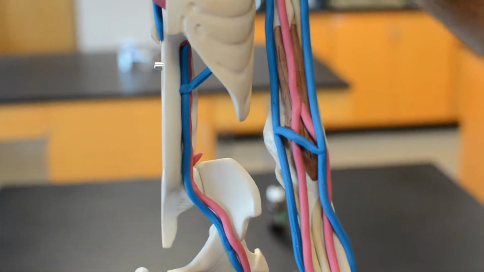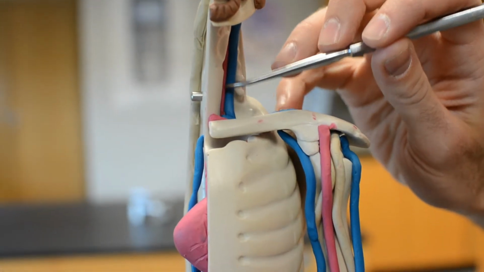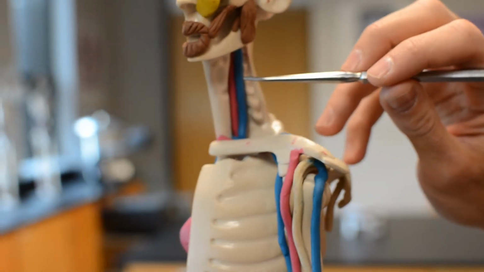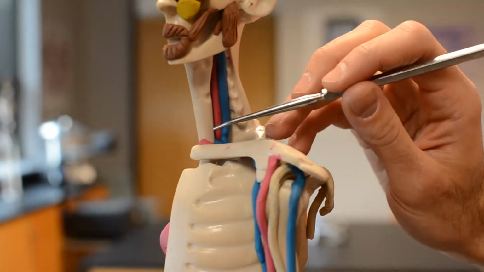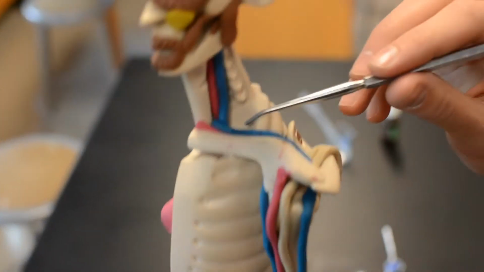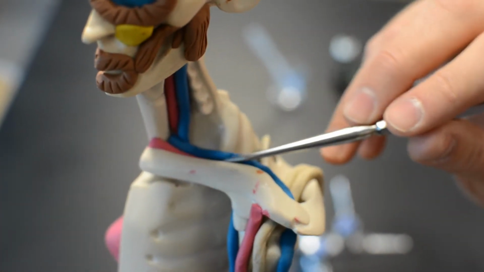Other blood vessels coming up, branching off of that aorta, we have the carotid artery, which goes up to the neck. That is what you feel when you feel your pulse in your neck, the carotid artery. We also have the subclavian artery. You probably can't see that because it's subclavian, that is behind the clavicle. So the subclavian comes back here.